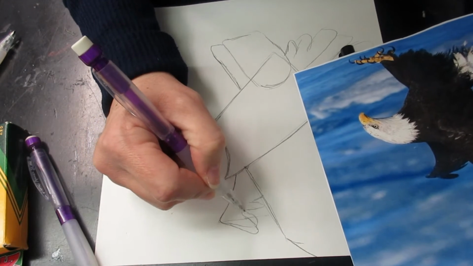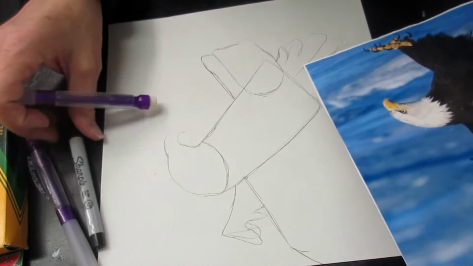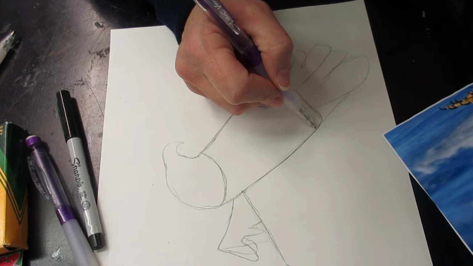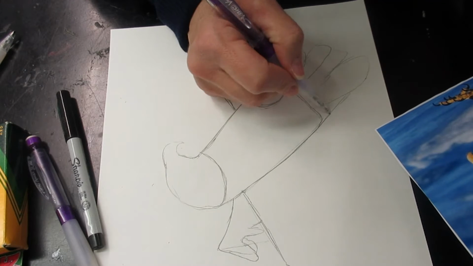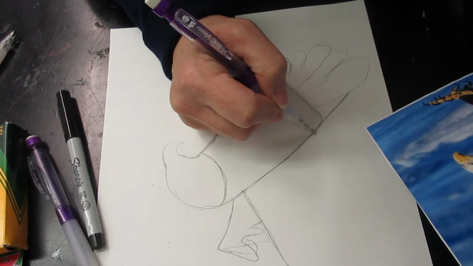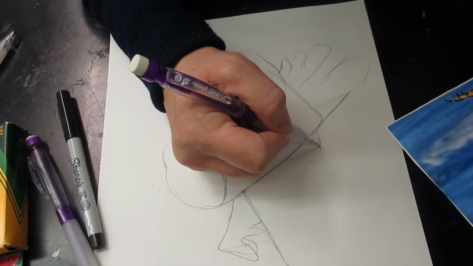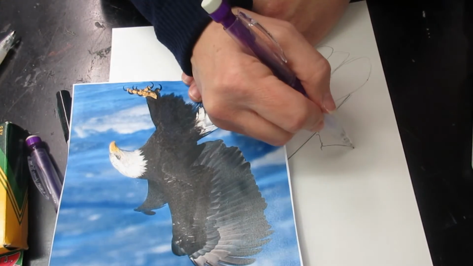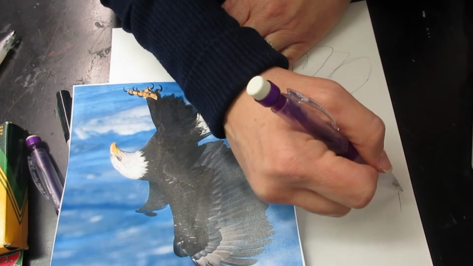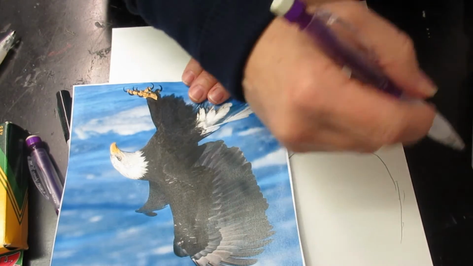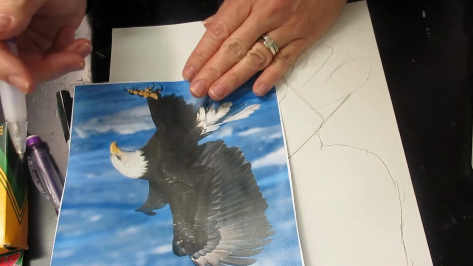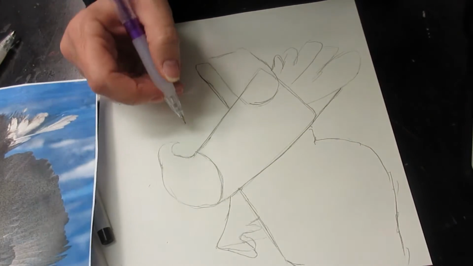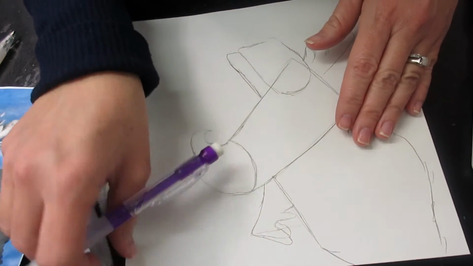Maybe bring that line up just a little bit higher. So I have all of the general shapes here. I've got to get the back end of the wing. And it's going to curve way out. And it's going to go off the top of the paper. So I have all my general shapes. Now I'm going to start looking for details.